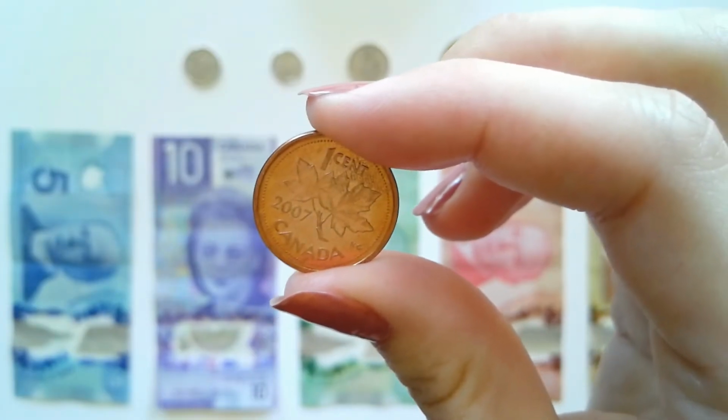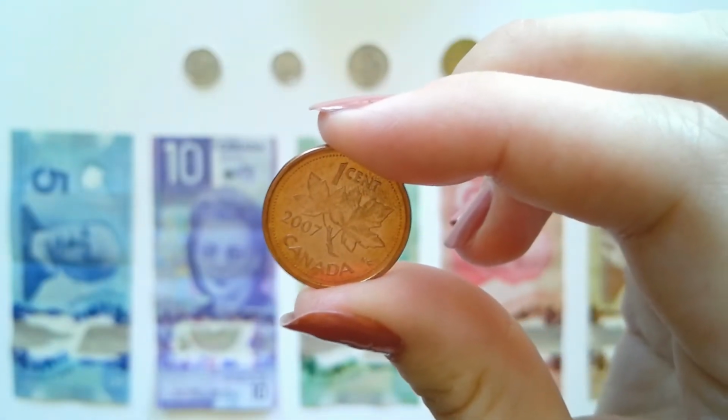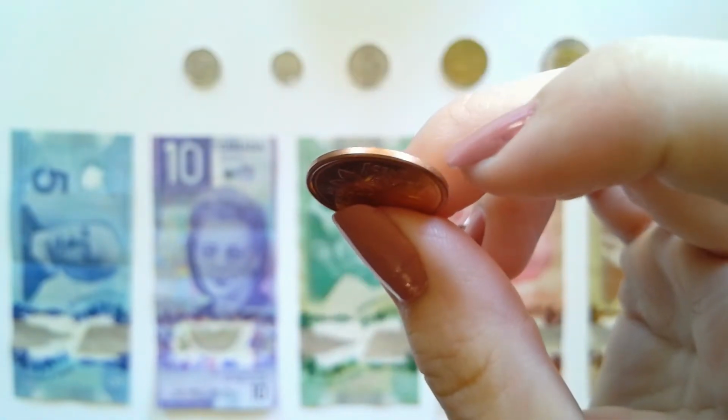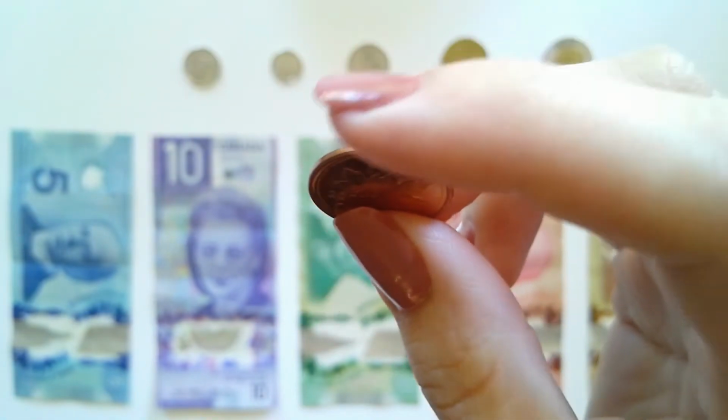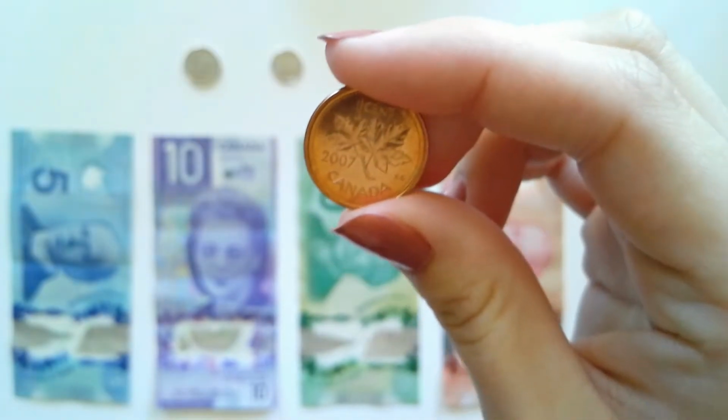Now, you might still see pennies around, so here's what they look like. They're a dark copper color, the edge is completely smooth, and they usually have a picture of a maple leaf on one side, just like this.